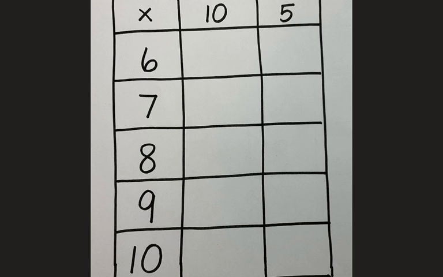Okay, looking at multiplying by 10 and 5. We're looking at that relationship. So if I'm filling out this chart, notice that I have the multiplication sign here. I'm taking the number on this side, multiplying it by 10 and putting it in this box. Taking the number here, multiplying it by 5 and putting the answer in this box.